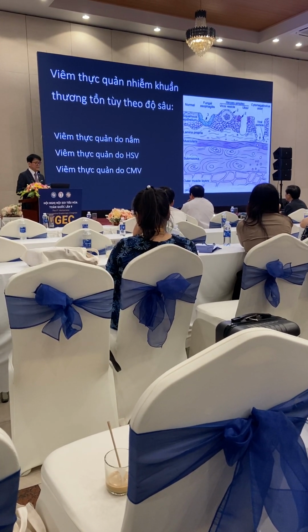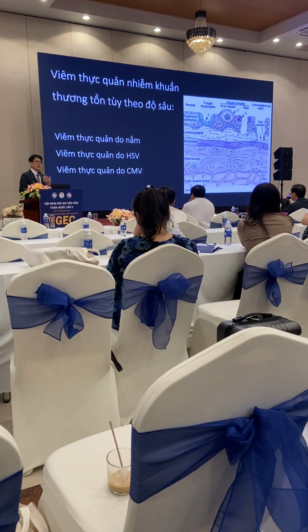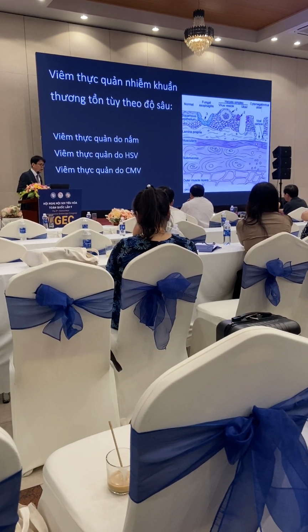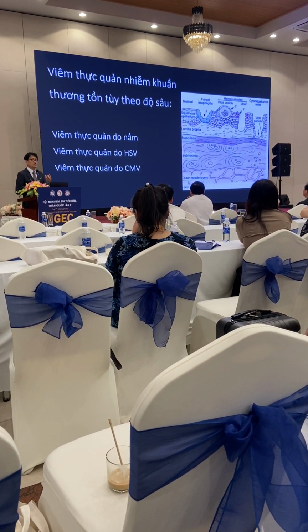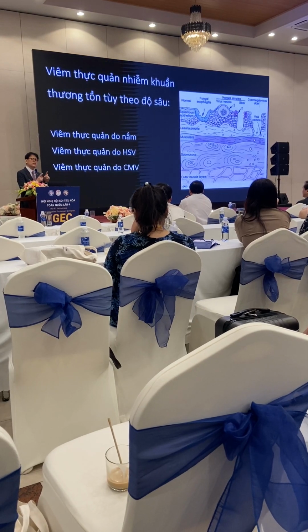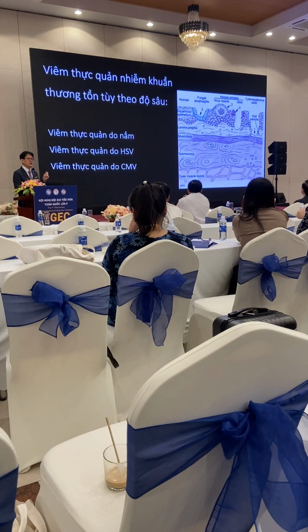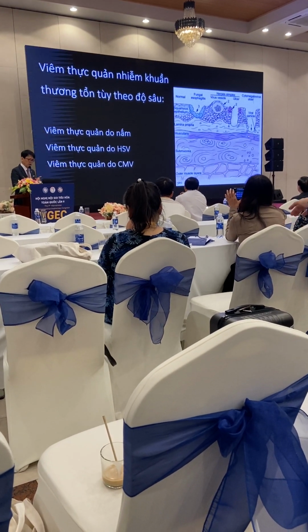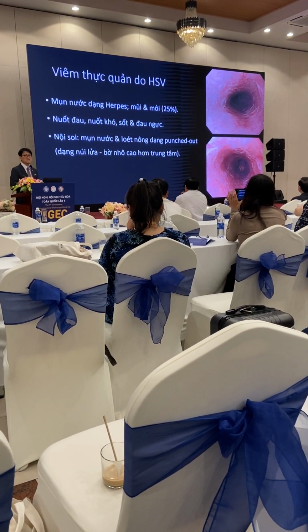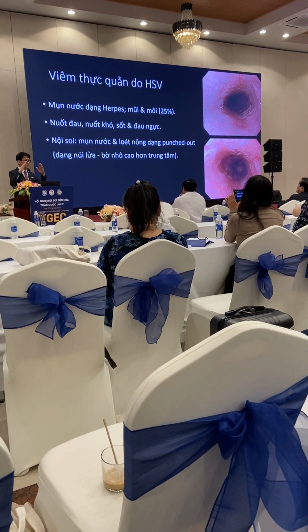However, CMV is different. CMV comes from the deep tissue and flows up to the lumen of the esophagus. So usually this is submucosal. It's not mucosal. So HSV is mucosal, CMV is submucosal. How can we know this? This is HSV. We call it a volcano.